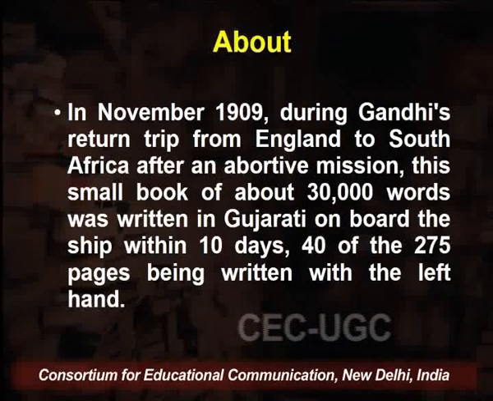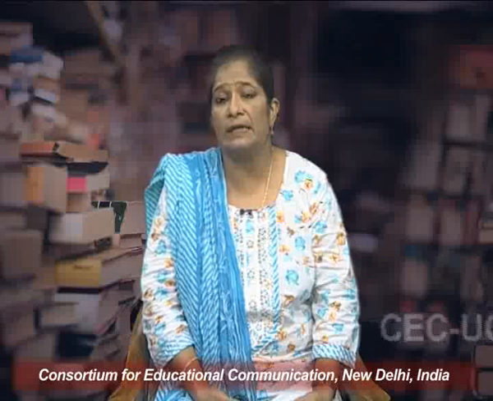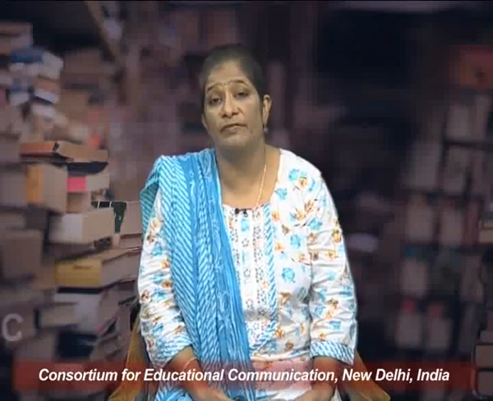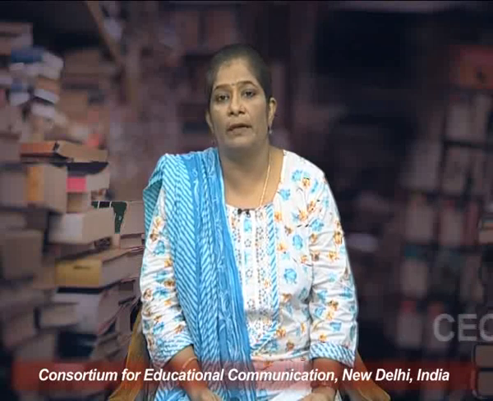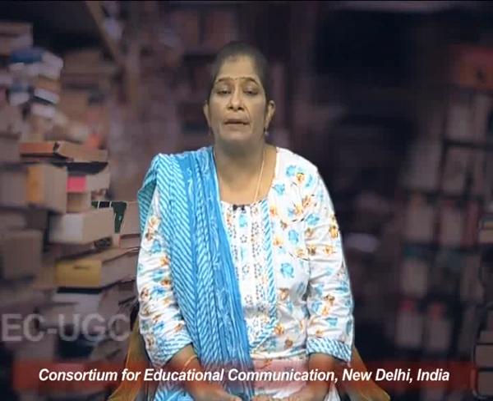When his right hand got tired, he shifted to his left hand. So it was a continuous, meticulous effort at making sense of what was happening around him. Almost 40 of the 275 pages were written with the left hand. It was published in the Indian Opinion and was soon banned by the British government, as it was considered a seditious text.